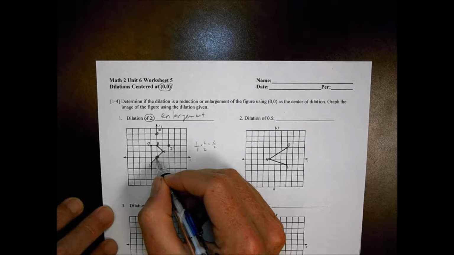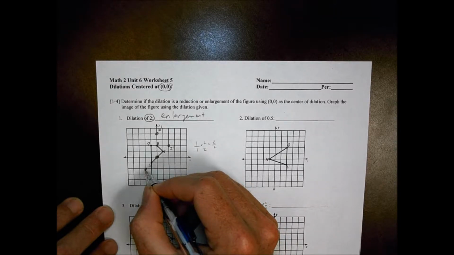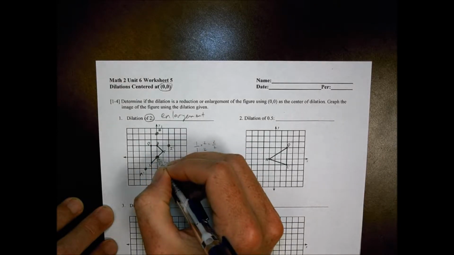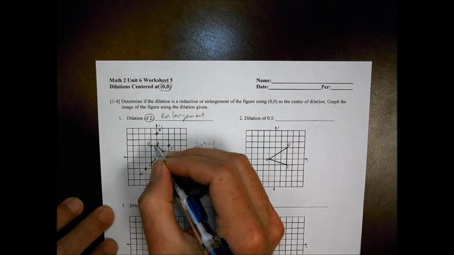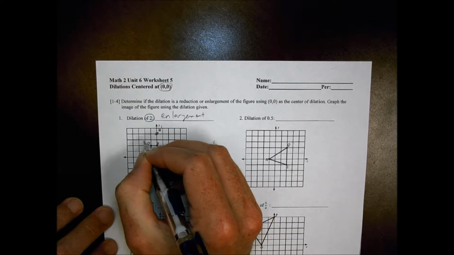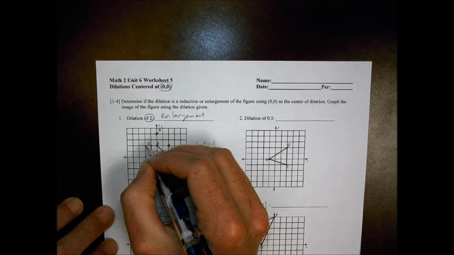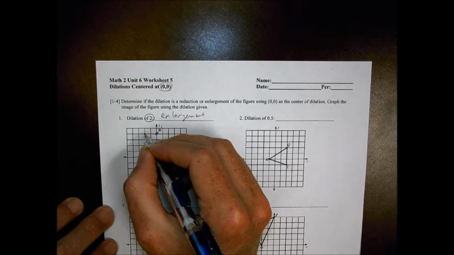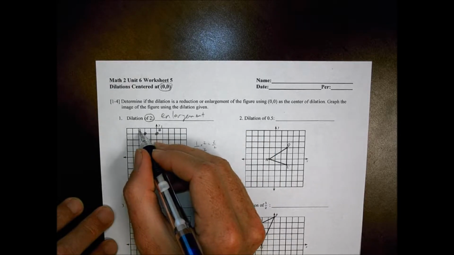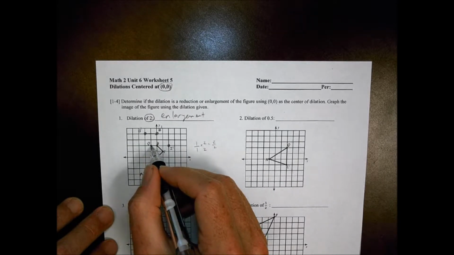For M, it went down diagonally 1, so instead of going diagonally 1, we're going to go diagonally 2 for M prime. Then Q went over 1 up 2, so we're going to double that. We go over 1 up 2, and we'll do it again, over 1 up 2 more, until we're right here. Notice that the length between Q prime and B prime is now 2, which is double what it was.